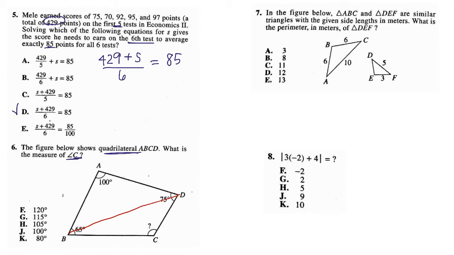The reason why it is 360 is because you actually have 2 triangles here. So what we could do is add up all 3 angles that we have and then subtract from 360. And if we add up our angles, notice we would have 100, and we would have 65 and 75.